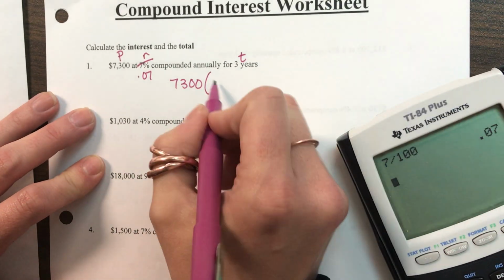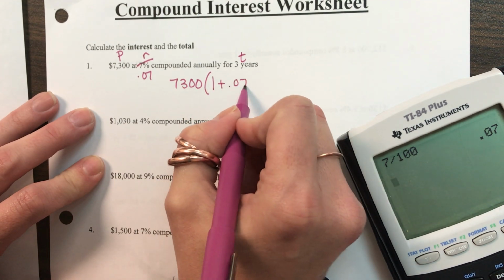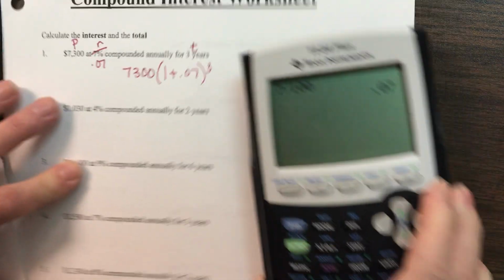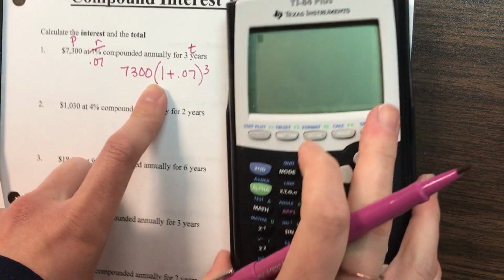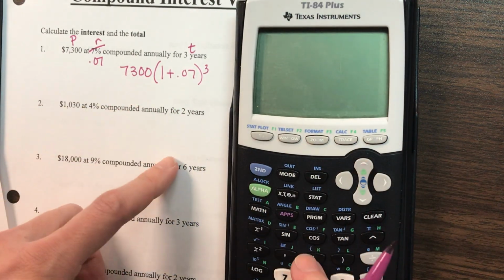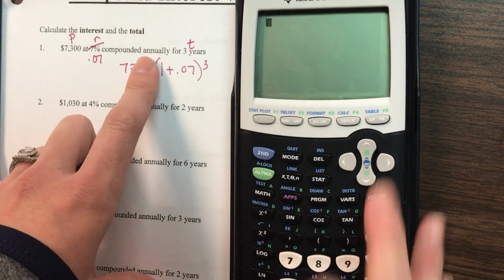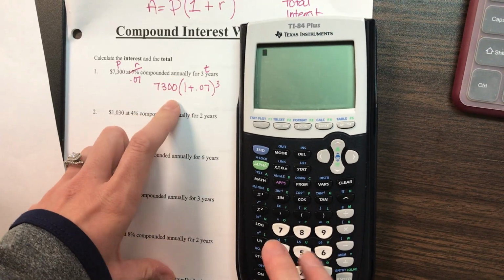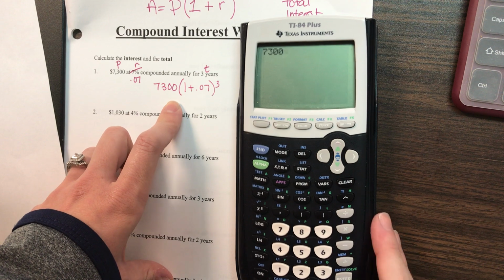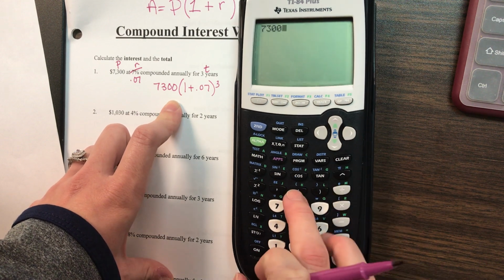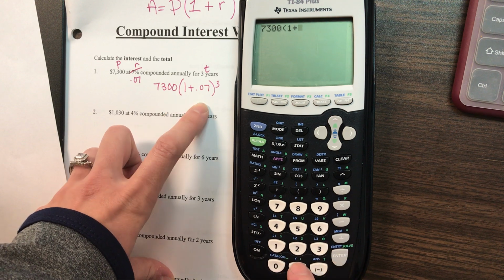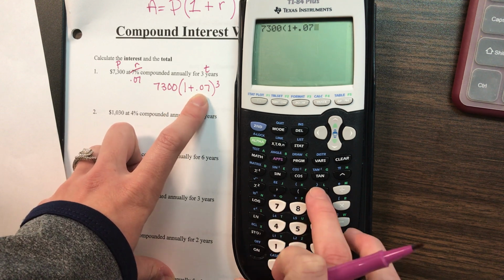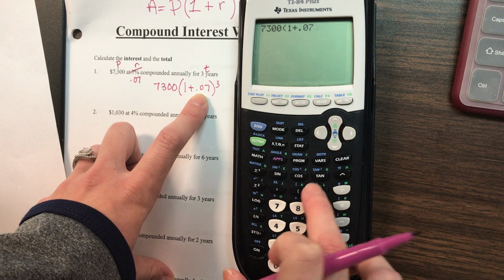Open parentheses, 1 plus 0.07, and then 3. So what that looks like in the calculator, or an app like the Calculate 84 app, if you have it, it'll do the same thing. You have parentheses, you have all the buttons we're going to use. So it'll look like this, 7,300. Open parentheses, that's right above the 8. So then 1 plus 0.07, close parentheses above the 9.